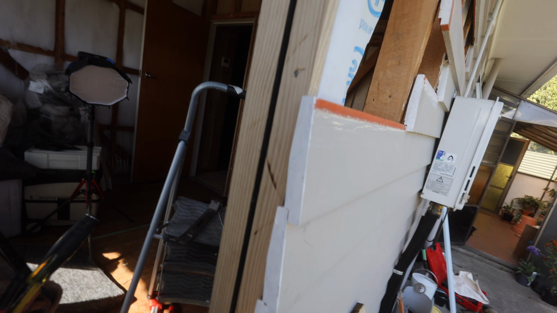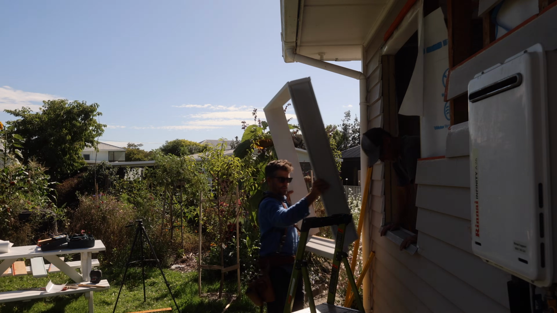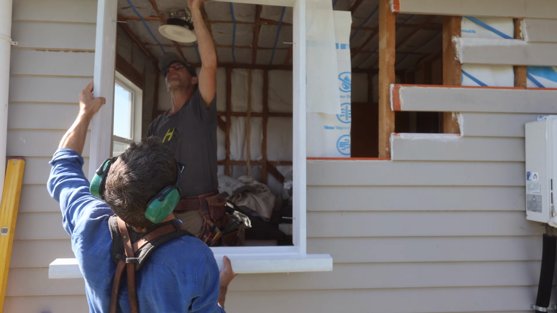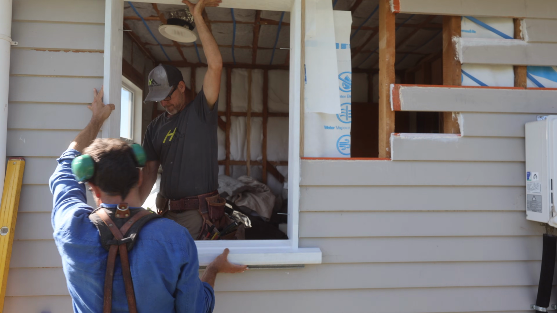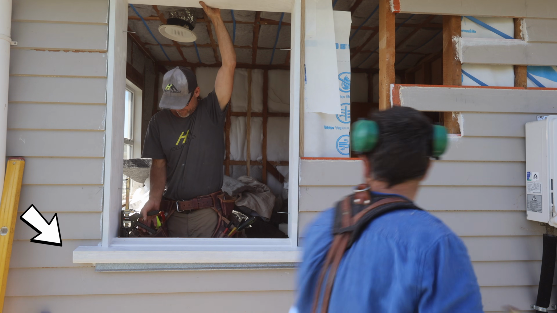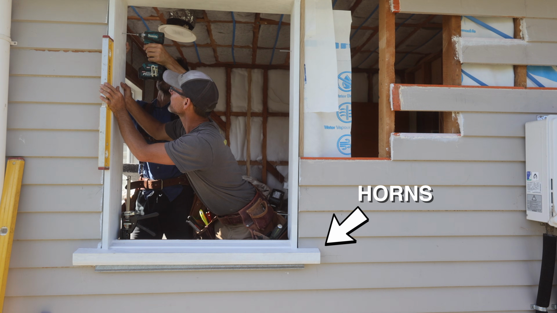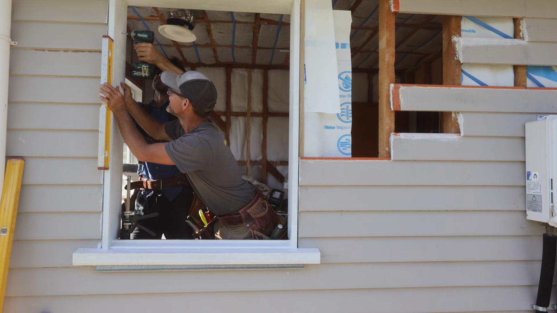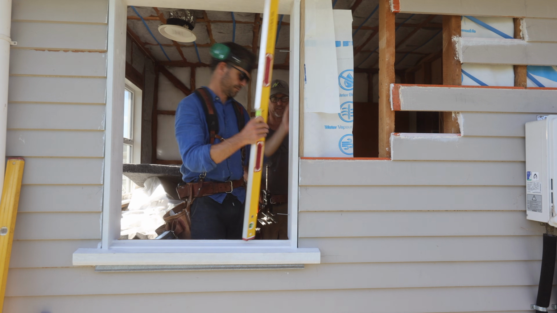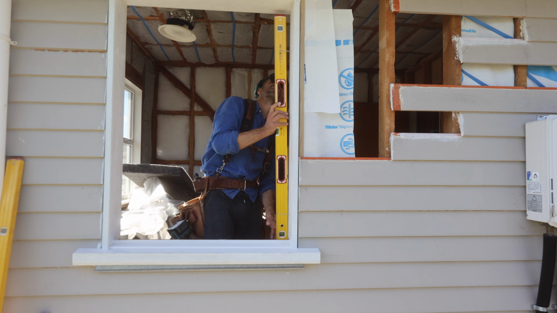So then you got that void in the middle. And finally, we put the window back in. Now this had to go in and out a few times because it's important that we get these parts here, these timber parts that stick out, tight against the cladding. These are called the horns, don't ask me why, but they have to be tight against the cladding while the frame of the window is flush with the cladding.